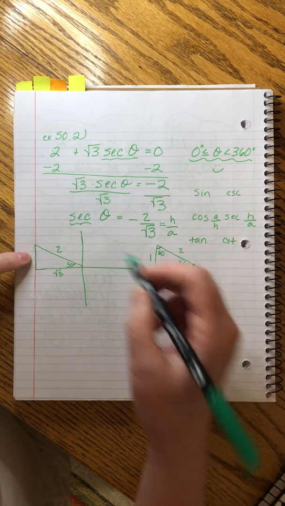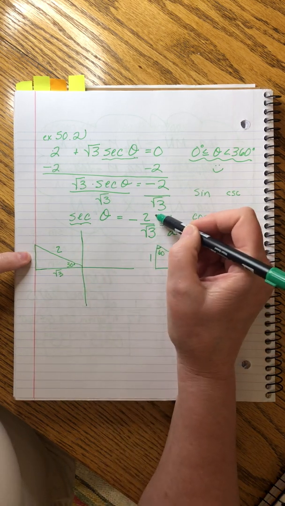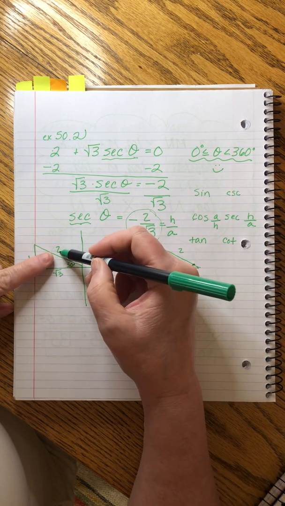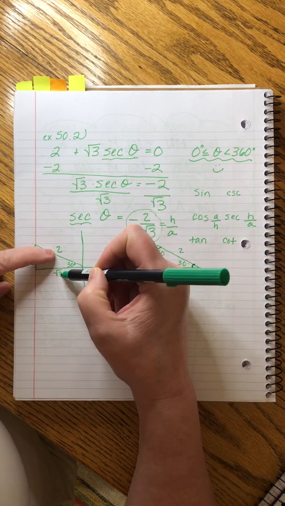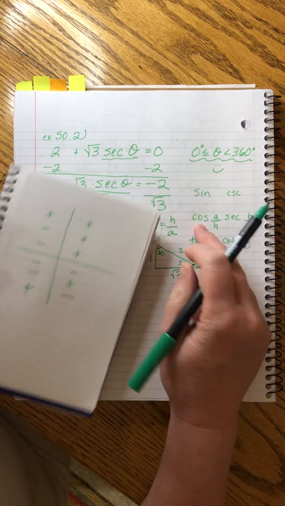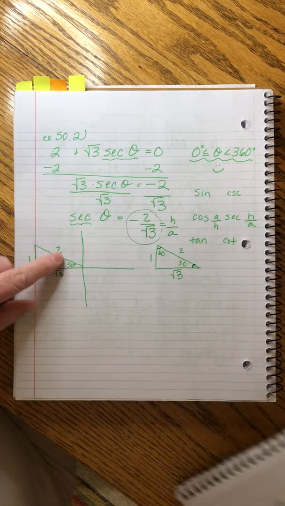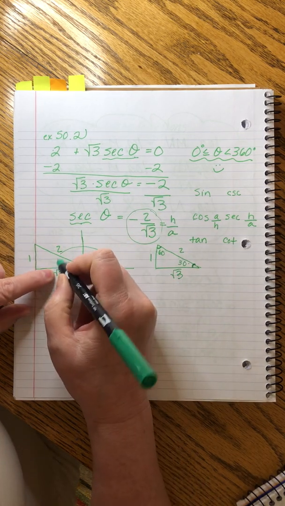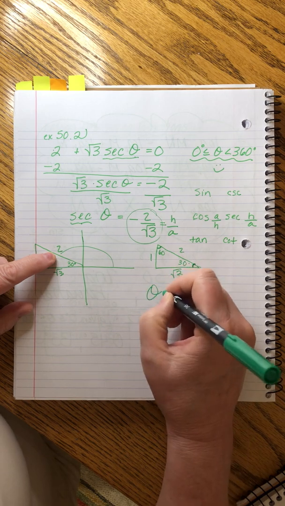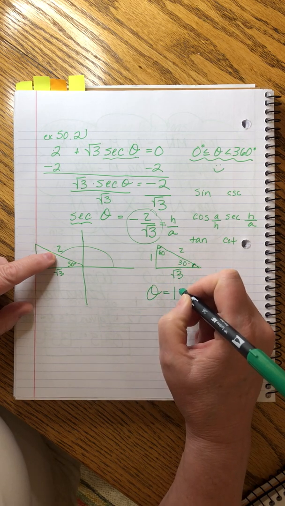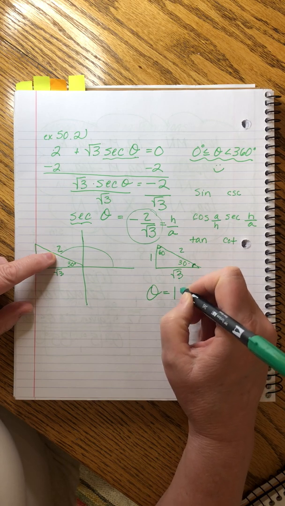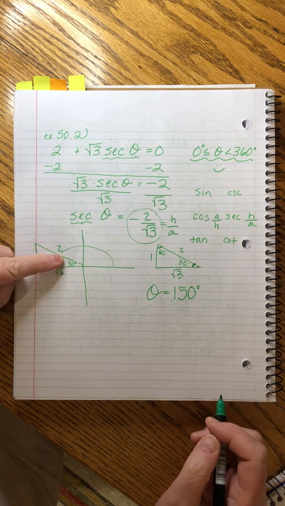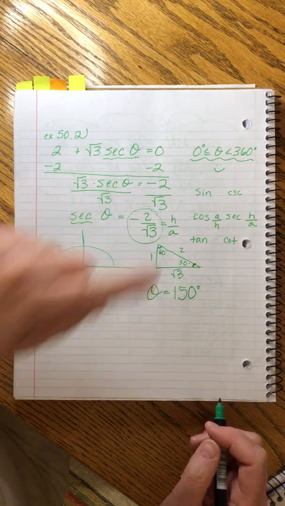Okay, so this angle, as we've drawn it, does it give us a secant of minus 2 over the square root of 3? The hypotenuse is 2. The adjacent is square root of 3, and it's negative because cosine in the second quadrant is negative. So this angle, which is 30 less than 180, theta equals what? 150 degrees. Beautiful. That's one triangle that will give us a secant of minus 2 over the square root of 3.